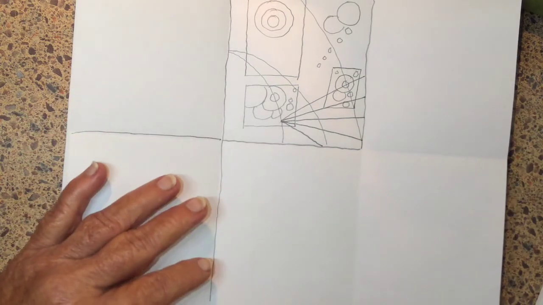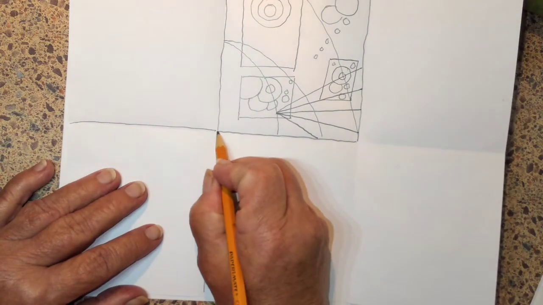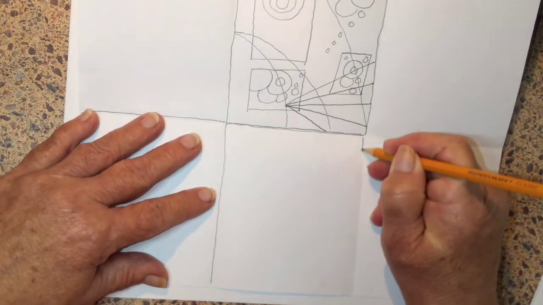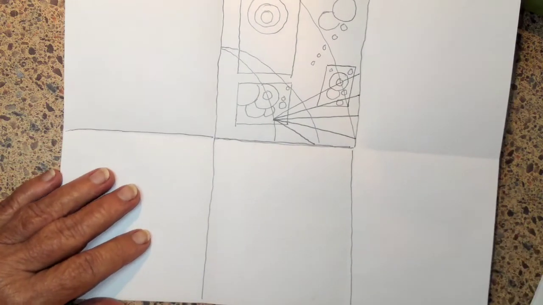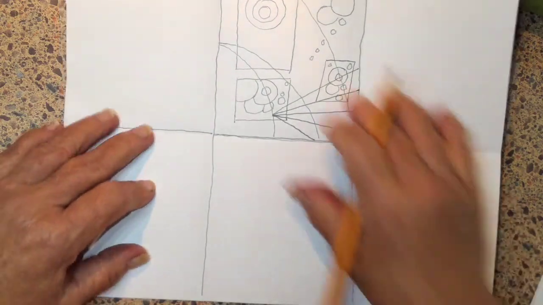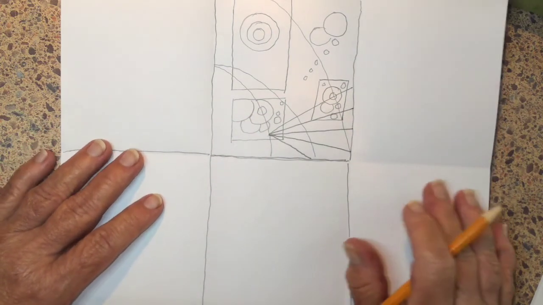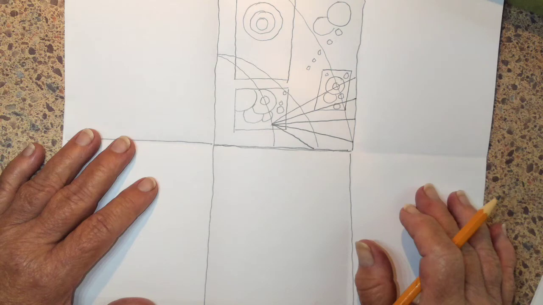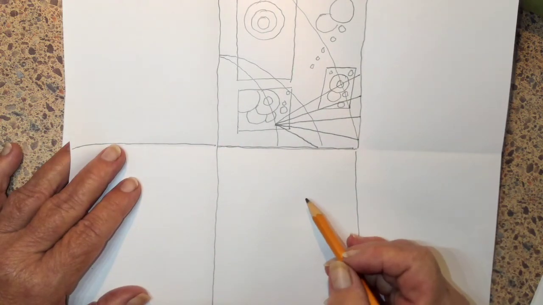And in those boxes, you can go ahead and cordon them off like that, okay? In those boxes, you're going to put together different shapes. Organic, inorganic, okay? This one, I used all geometric shapes, okay?